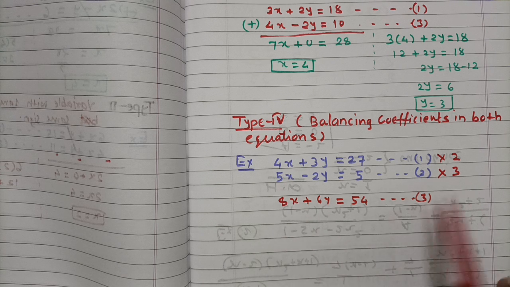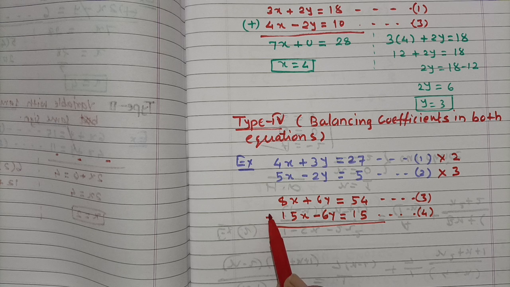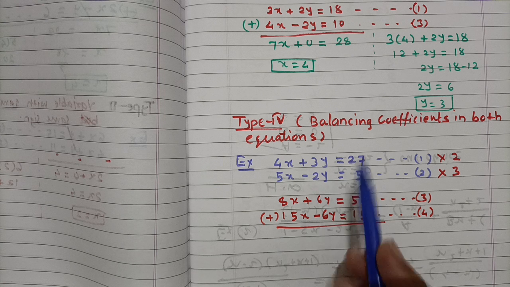And if you multiply the second equation by 3, this is 15x minus 6y, which is equal to 15. This becomes equation number 4. Now if we add both the equations, since we can see that the coefficients of one of the variables are the same with opposite signs, let's add them.